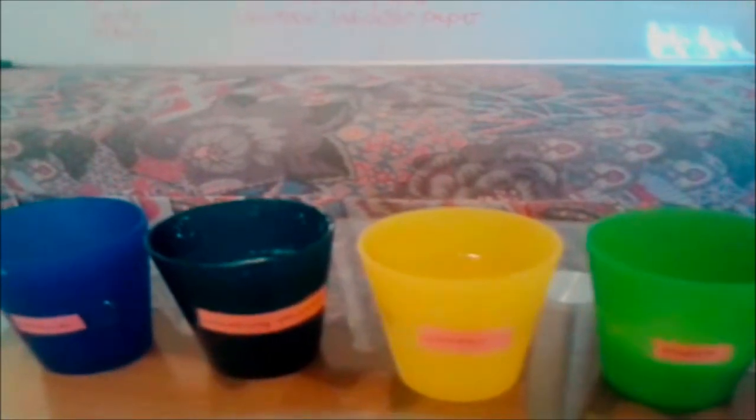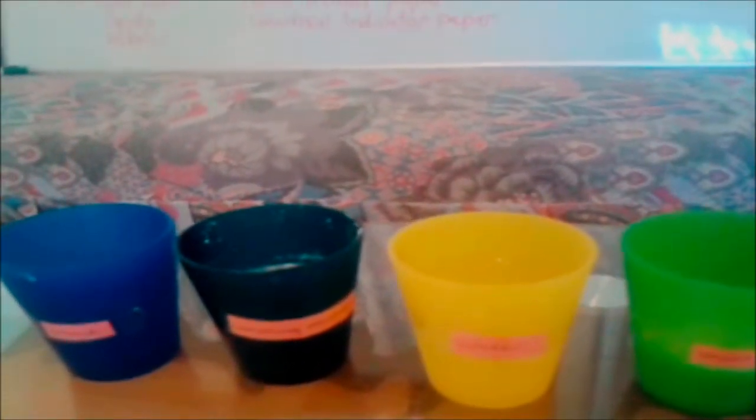Red litmus paper is used to test if a substance is an alkali. Now we will test if any of these substances are alkalis. The color will change into blue if any of these substances are alkali. As we can see, the washing up powder has turned blue.